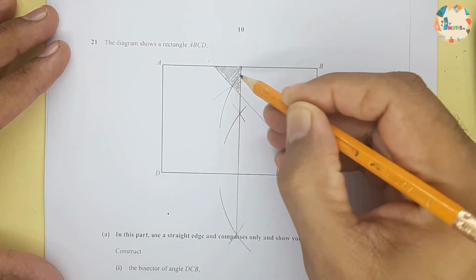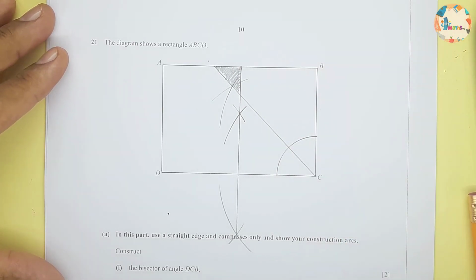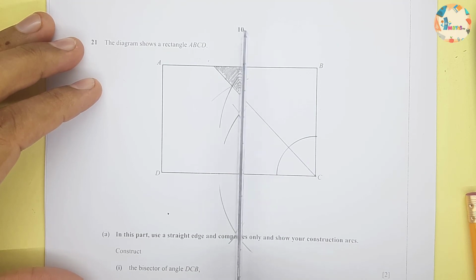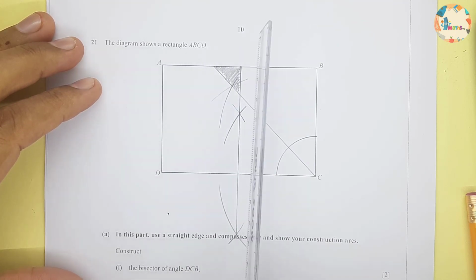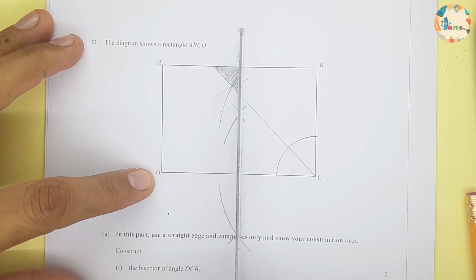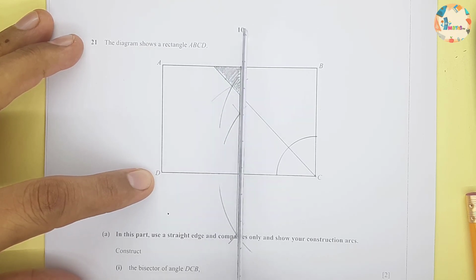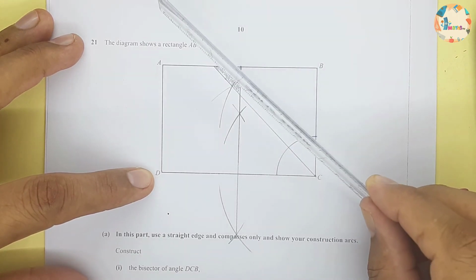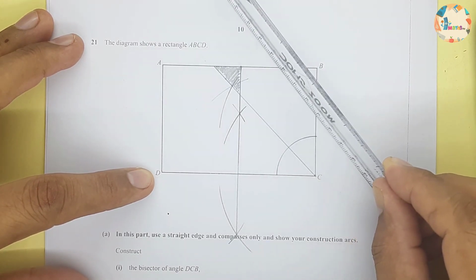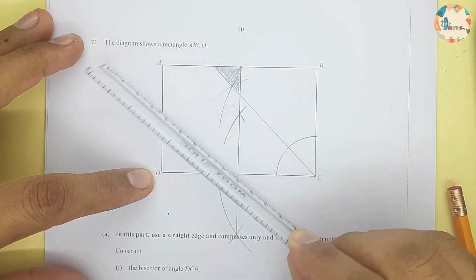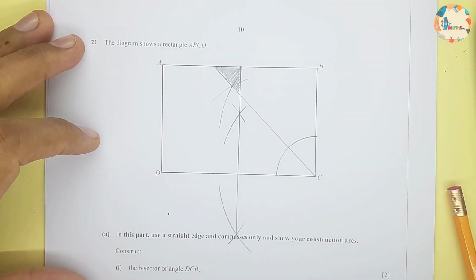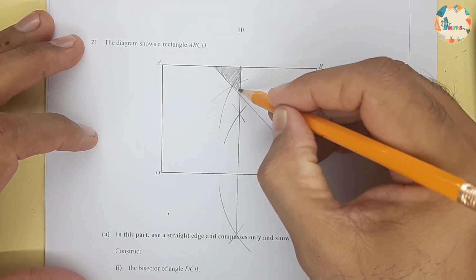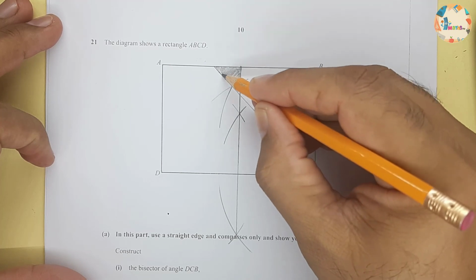So I'll explain this one. This area is on this side, so it is closer to D than C, and it is closer to BC than DC. So these are the two conditions which it is satisfying, and we have shaded this area. Hopefully you understood each and everything of this paper.